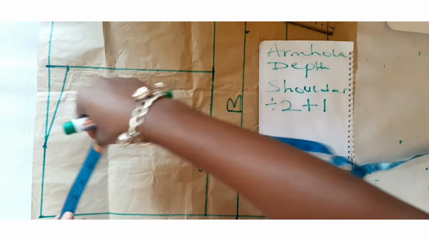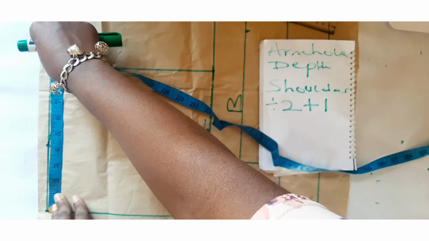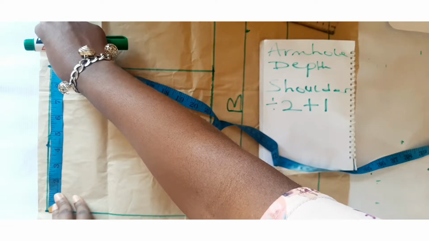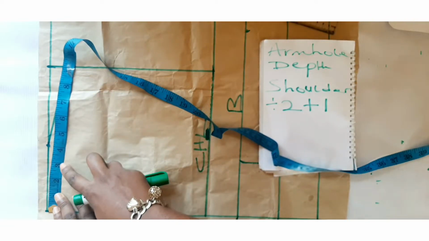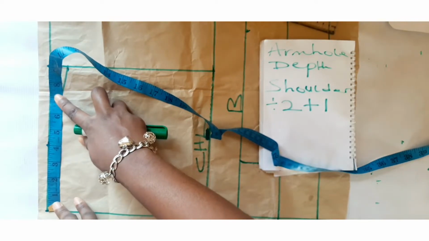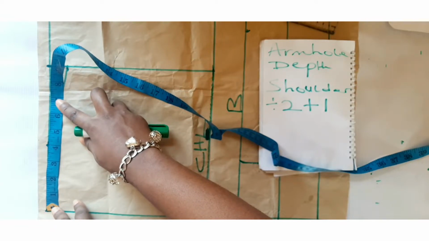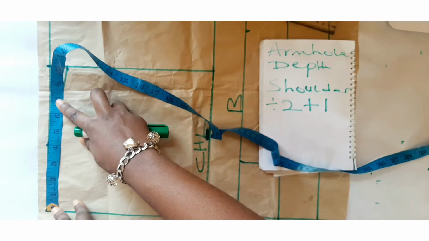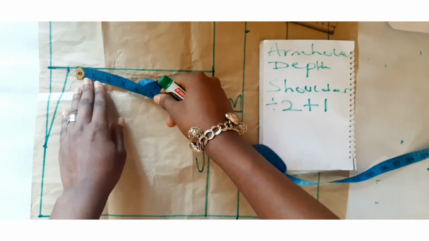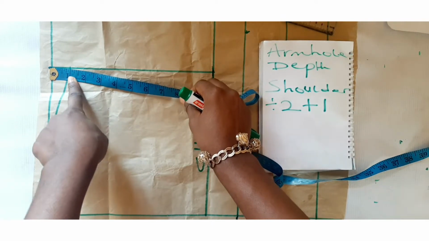Divide your shoulder. If your shoulder measurement is 15, you know that what you're going to place here, 15 divided by 2, is 7.5. When you divide your shoulder measurement by 2, then when you come down here, you're going to take away 1 inch for your shoulder slope.